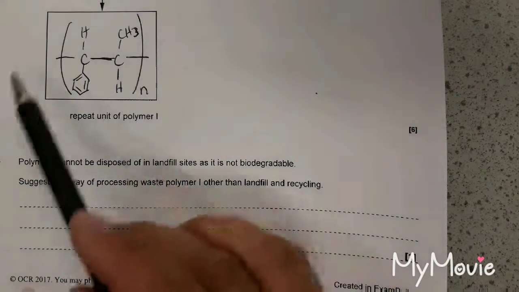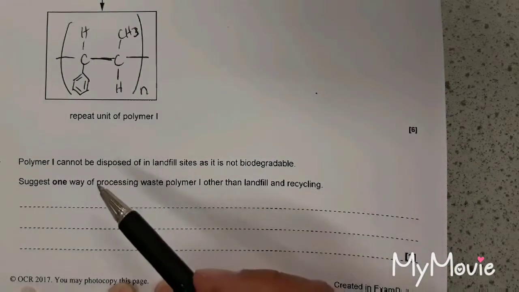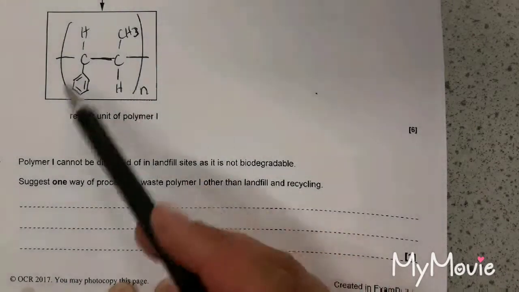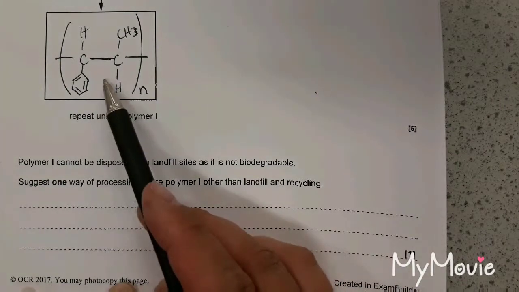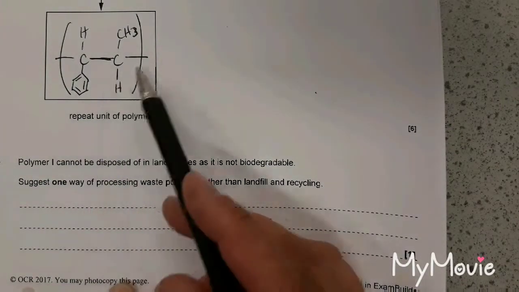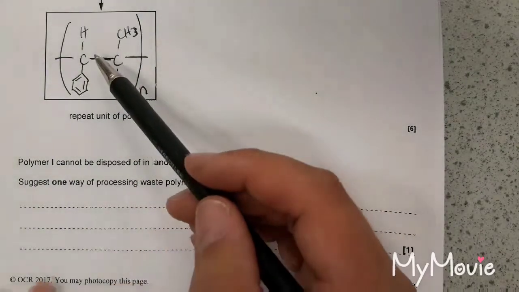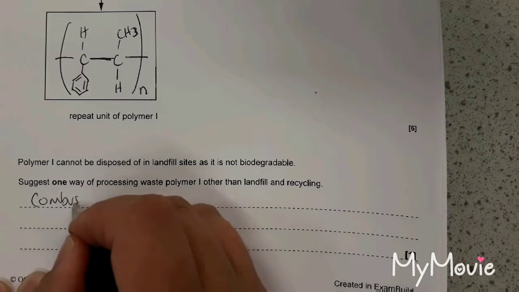Well, polymers can be used, other than landfill and recycling, as organic feedstock, so they can be turned back into other different things for other reactions, or you could burn it. You can burn them to produce energy. Okay, so just saying burning it isn't enough, or combusting it isn't enough. You want to go for the combustion route. Why are you combusting it? So you're burning it, you're combusting it for energy purposes, to produce energy. Okay, so that's probably your best answer there.